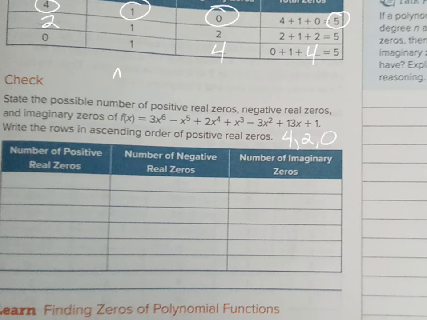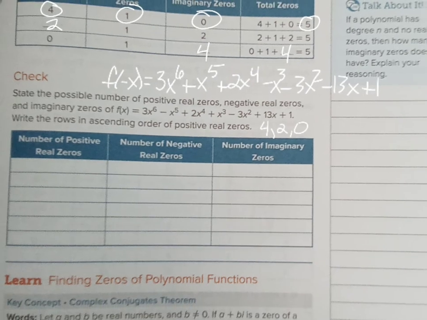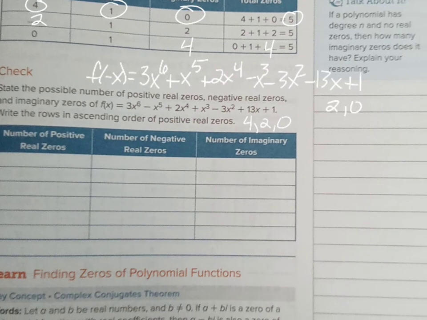All right. Now we're going to evaluate it at negative x. Does the first one change signs from the original? No, because it's an even. So then we're just going to write that one down. The next one's an odd, so it just changes. Does the next one change? No. Does the next one change? Yes. Does the next one change? No. Does the next one change? Yes. And then that one without a variable doesn't ever change. Is that okay? And now you're just counting sign changes. So how many sign changes do we have on this one? 2. So what are our possibilities for negative roots? 2 and 0. Now, does everyone understand why there's 2 and 0 there?